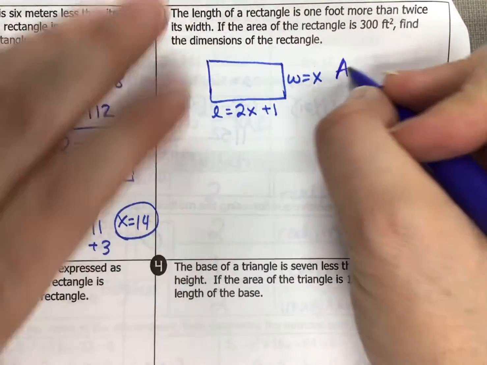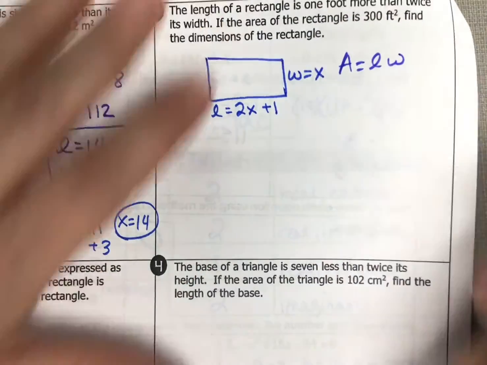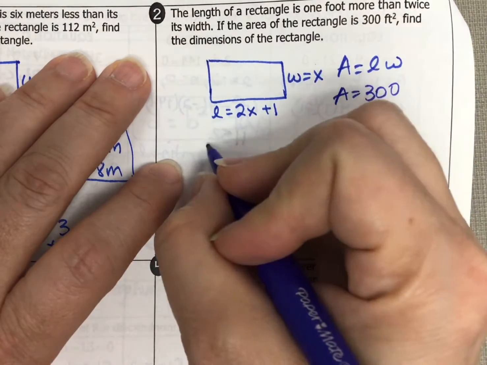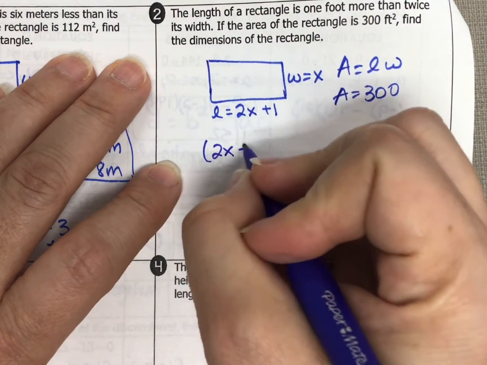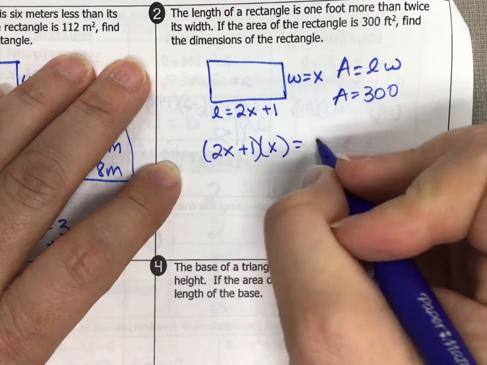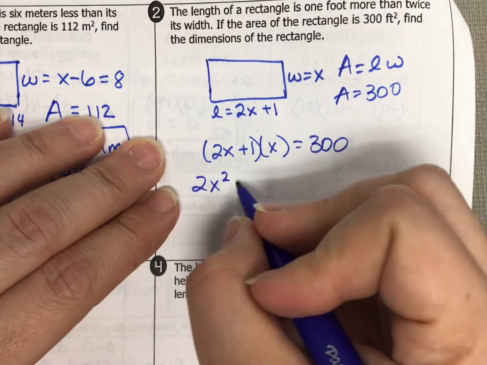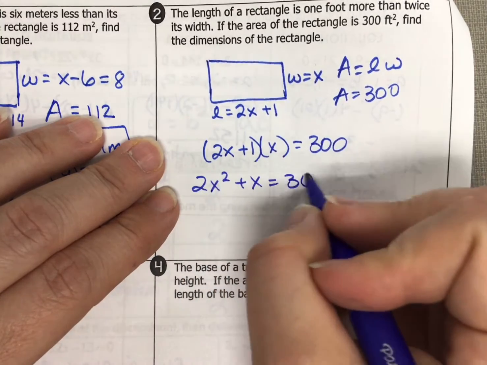So you're going to use the same formula for area. Area equals length times width. We also know the area is 300. So 2x plus 1 times x equals 300. And then you distribute that out. 2x squared plus x equals 300.